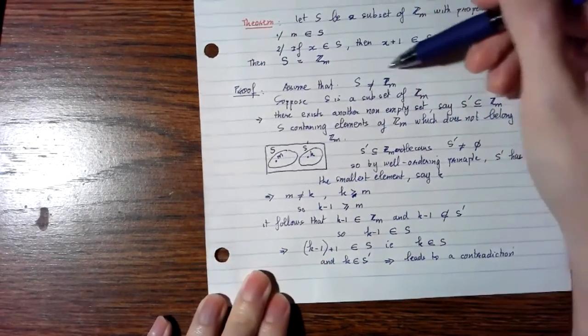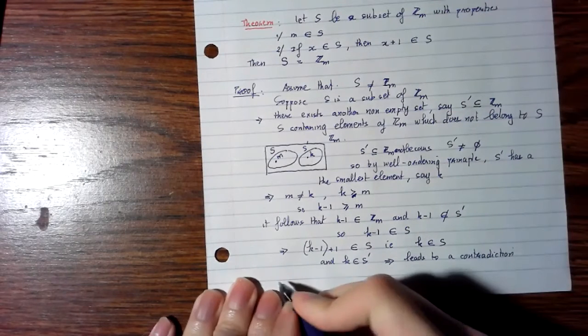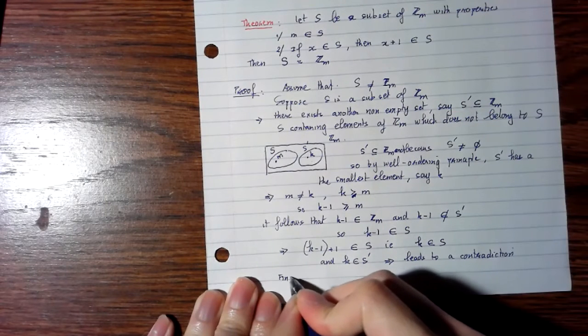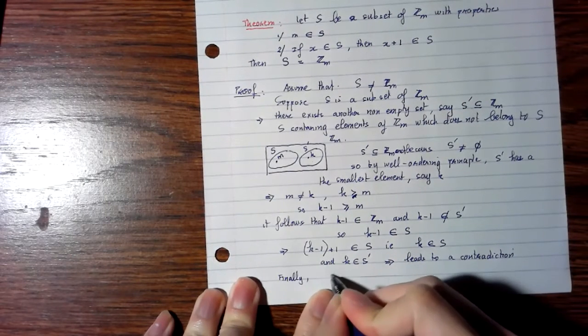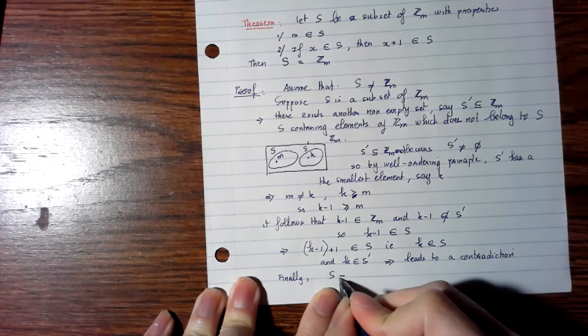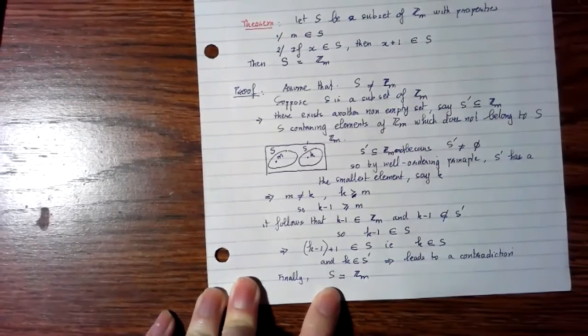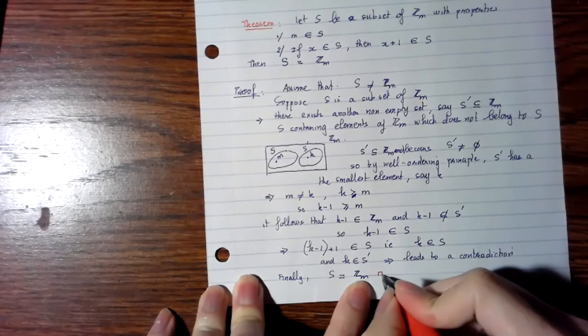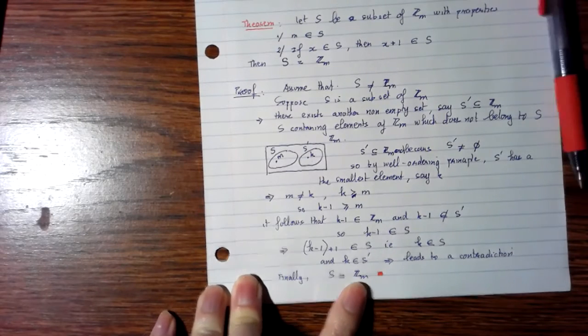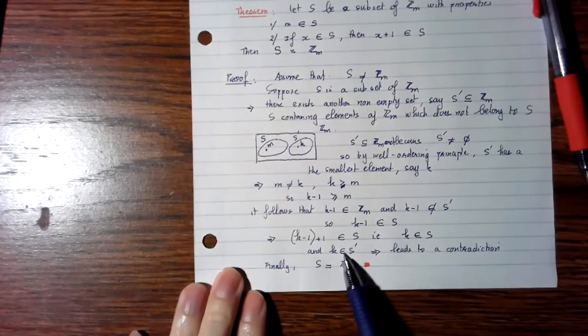So what we assumed over here is wrong, and because it's wrong, finally we can conclude that S must be equal to Z sub n. Okay, everybody understand this, right? This step, what we assumed over here, is false.